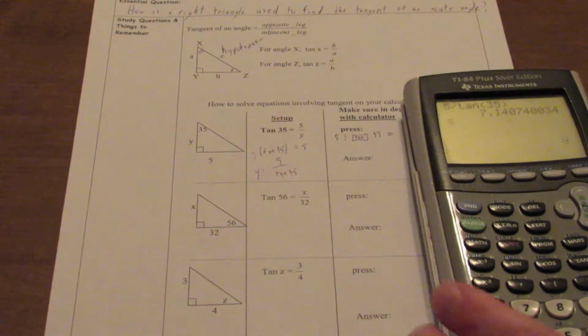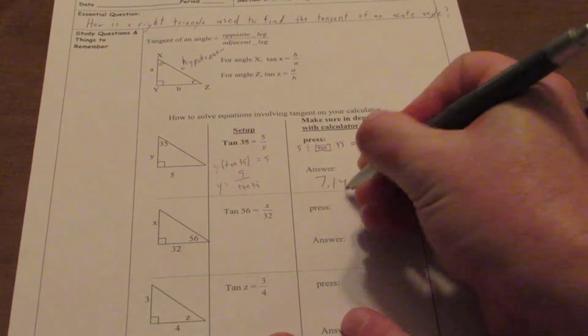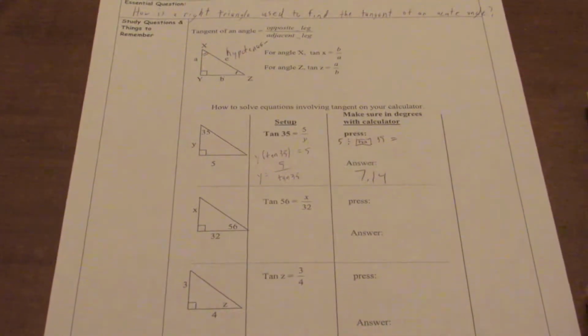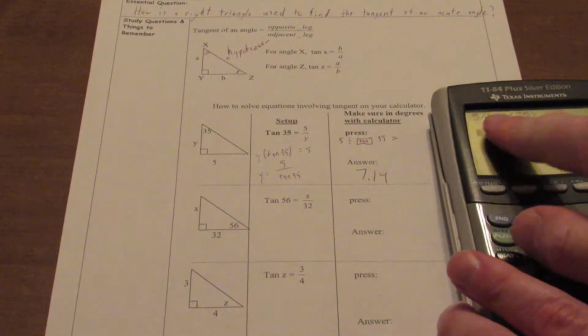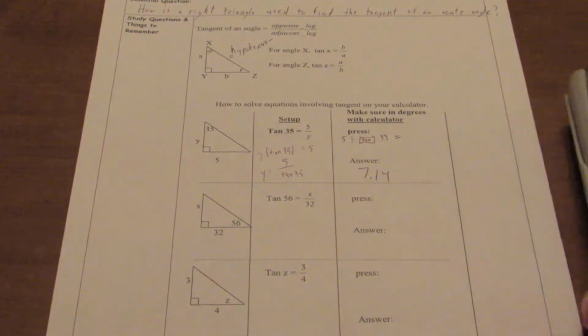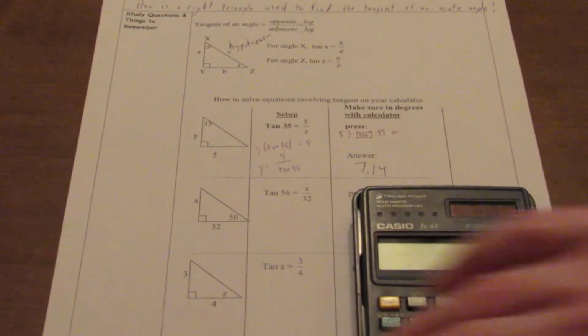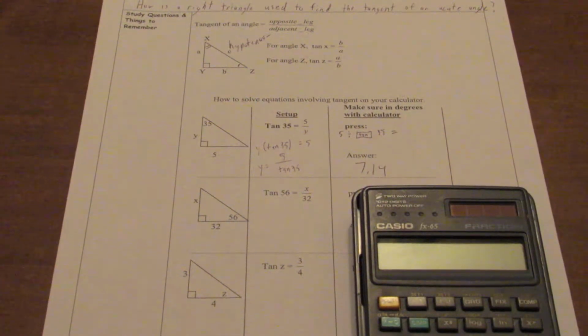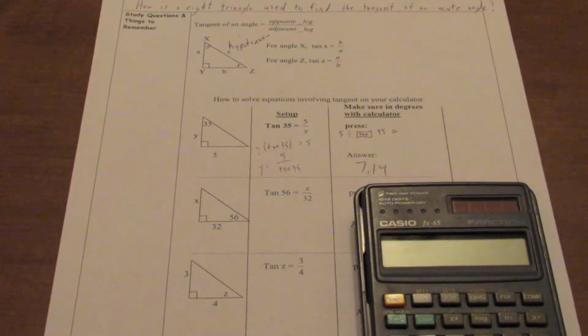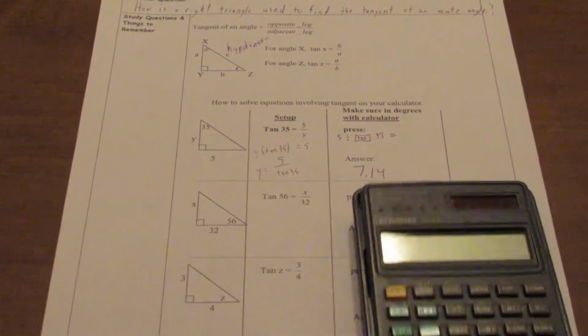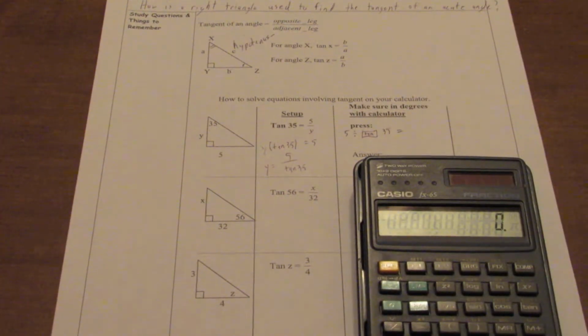All right, that gets me 7.14. That is my correct answer. Now, some of the calculators you need to watch, some of the calculators you might need an extra set of parentheses on that tangent, depending on how the calculator reads it. The other thing you'll see, on graphing calculators and some of the other calculators, I have a TI 30X, I'll pull in here in a minute as well, does it the same way, which is nice because it's actually how I say it, 5 divided by the tangent of 35.